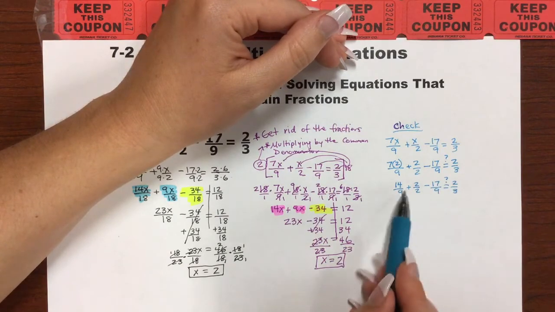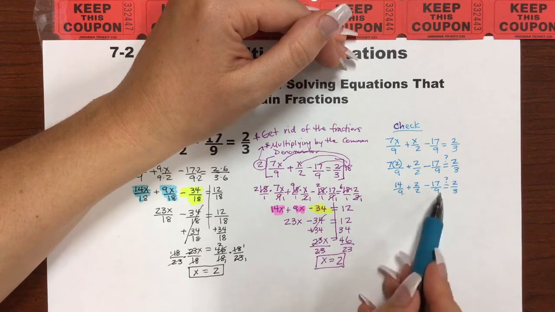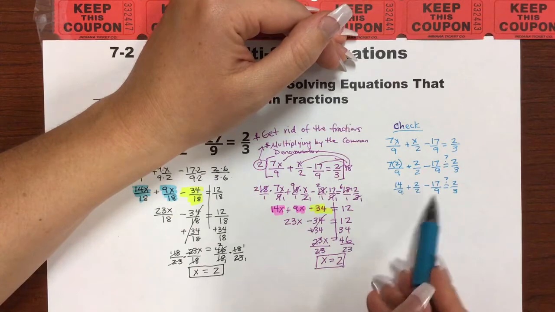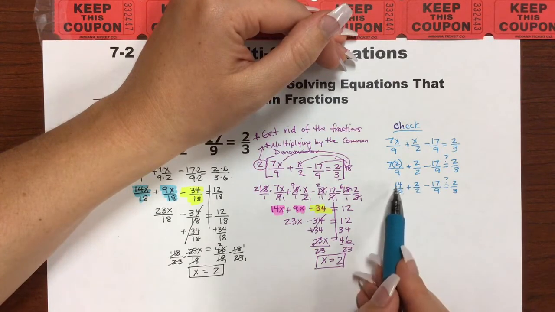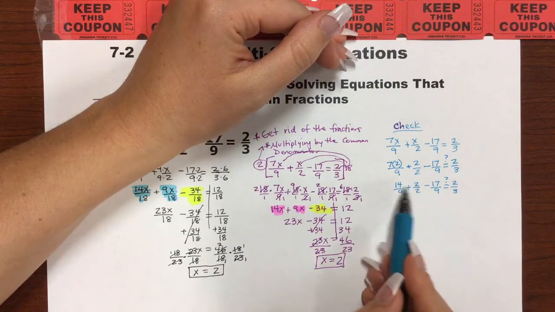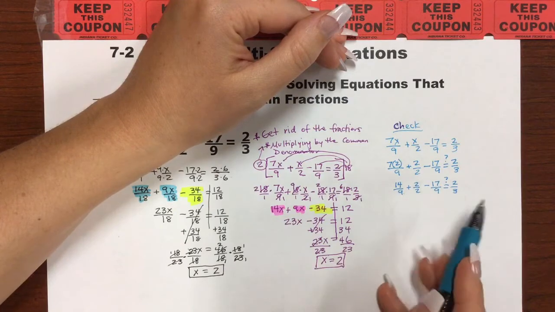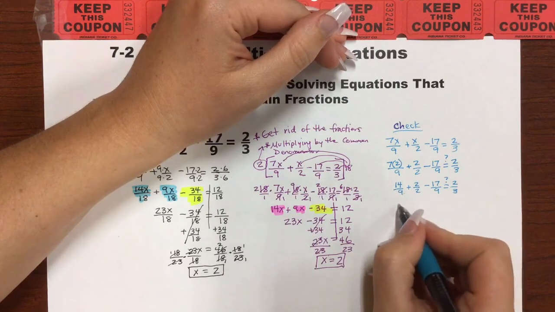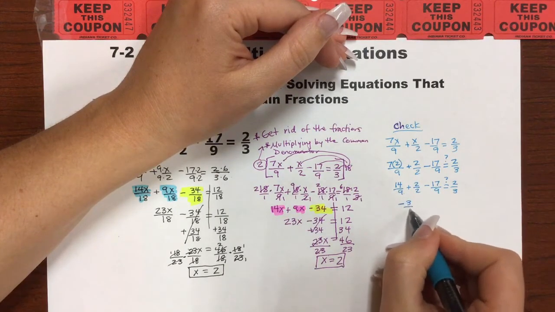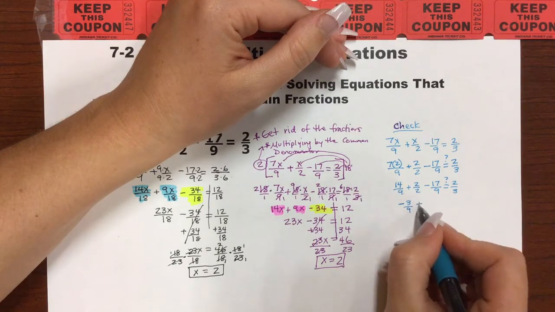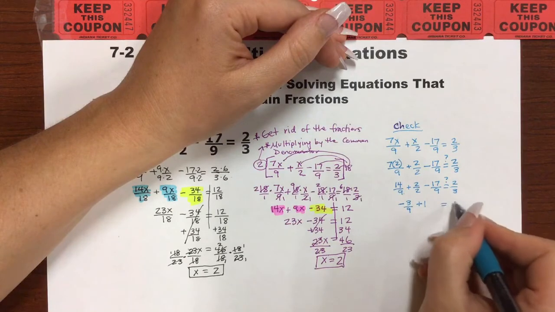This is nice because there's a common denominator of 9. So I can just combine and simplify that and go 14 minus 17 would be a negative 3/9. And then 2 divided by 2 is just 1, plus 1 equals 2/3.